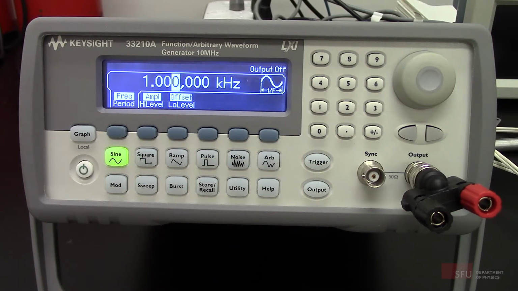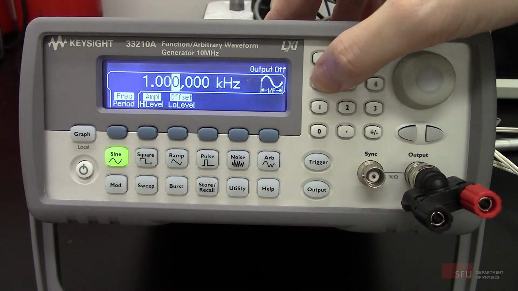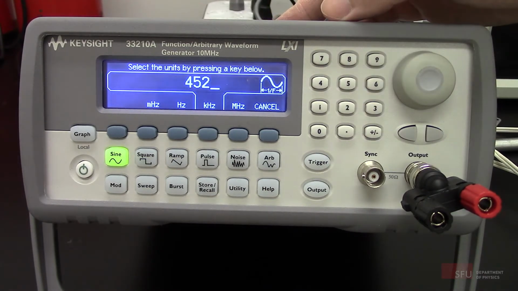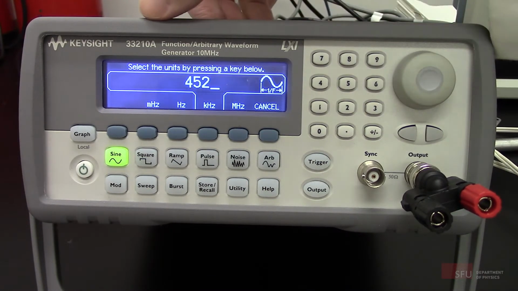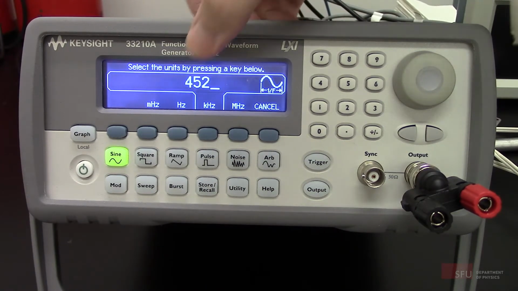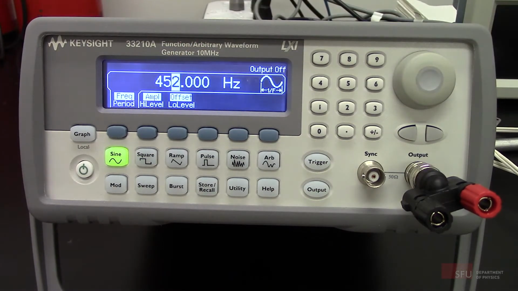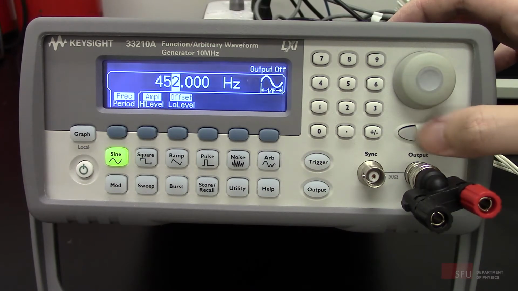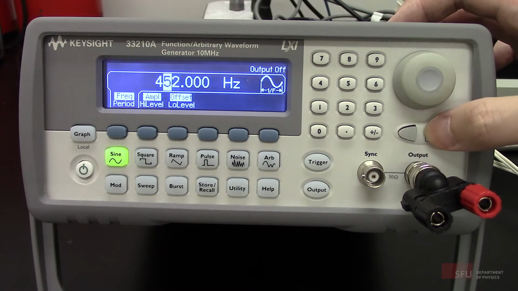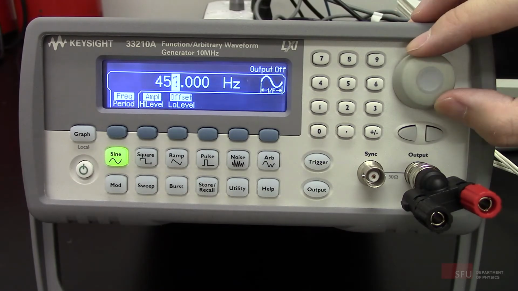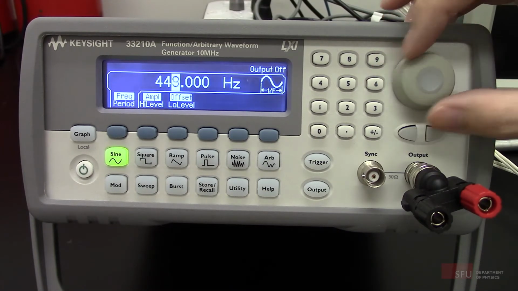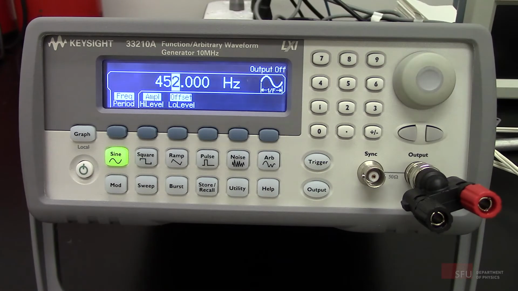If you want to change a value, you can either type it in on the right here on the keypad, and then press one of the buttons on the top for units. Or you can use the arrow keys on here to select the digit you want to edit, and then turn the wheel to change that value. Now before you get any output, you also need to make sure you have the output button activated.